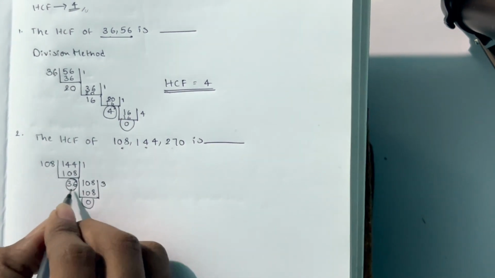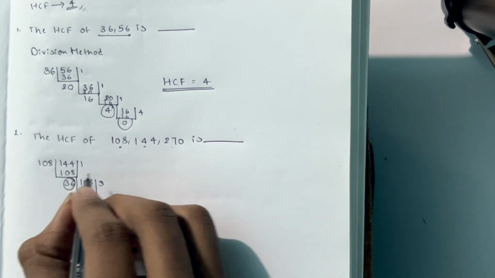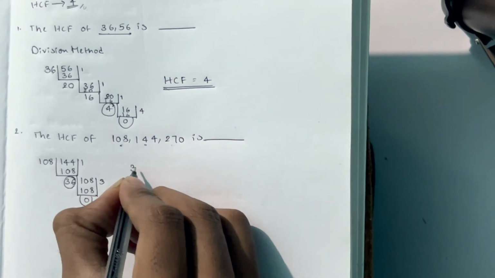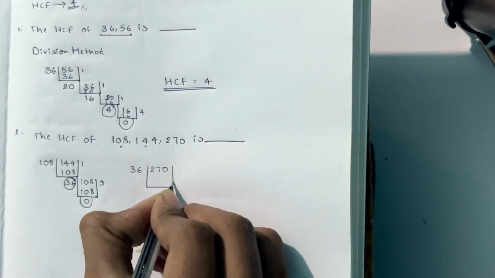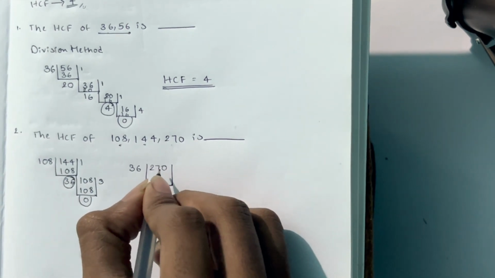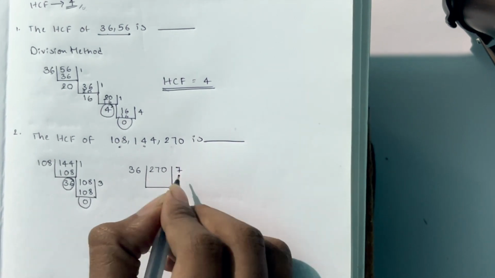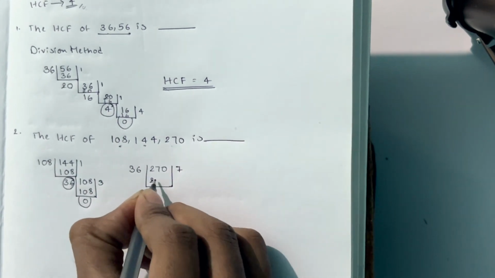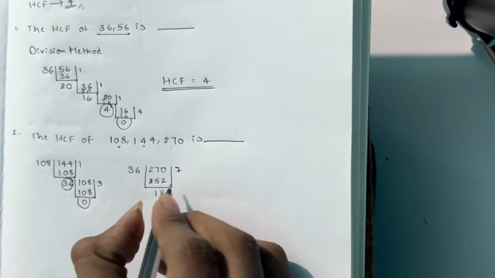We are checking whether 36 is a factor of 270, so that's why I'm checking 36 with 270. 36 times 7 is 252, and the remainder is 18.